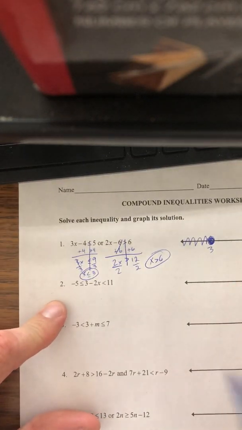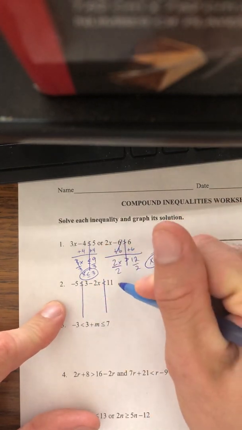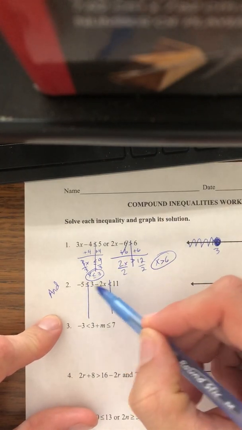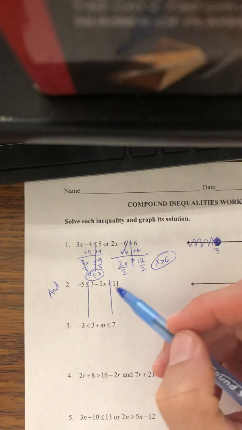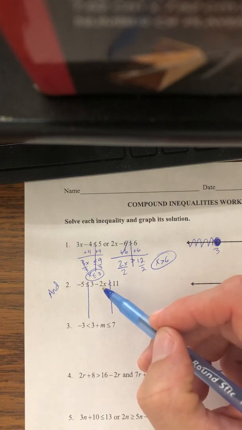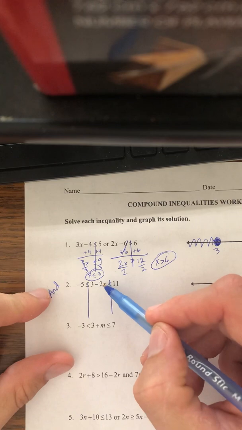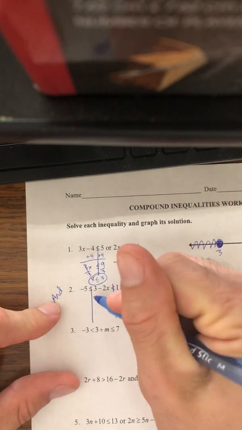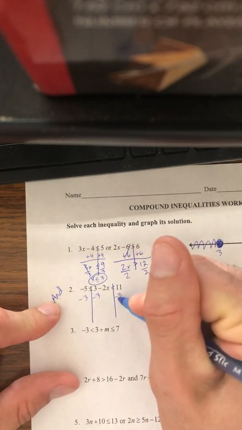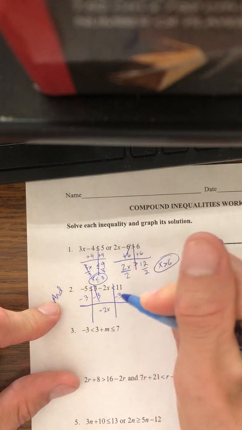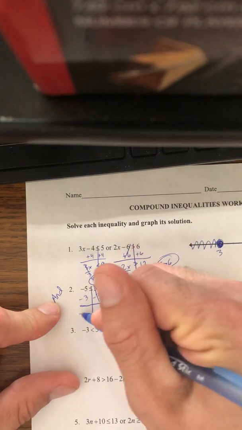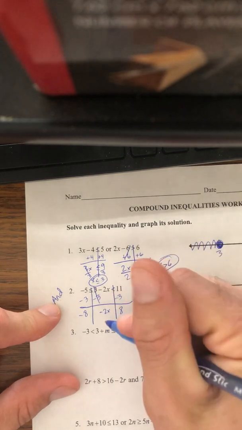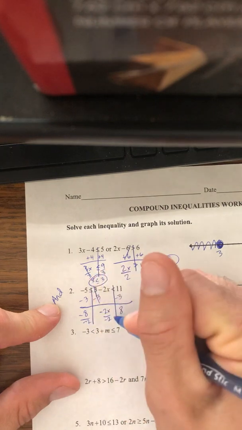The next one has two inequalities in one line, so this has to be an and problem. Remember, anytime you have two inequalities in the same equation, it's an and problem. I'm going to solve for x in the middle, so I'm going to clear out or cancel positive 3 and do the opposite of minus 2 times x, so the opposite of times negative 2. So minus 3 on all three sides. Bring that down. Negative 5 minus 3 is negative 8. 11 minus 3 is positive 8. And now I'm going to divide by negative 2.